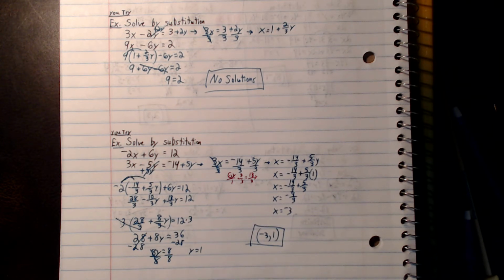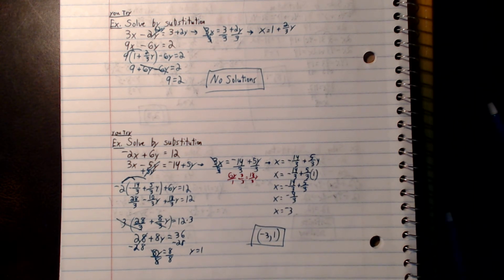Keep in mind what your solutions will look like. False statements means you have no solutions. A true statement, but getting rid of all of your variables, that would be infinite many. And then finally, if you find your x and y coordinates, make sure they're written in coordinate pair.